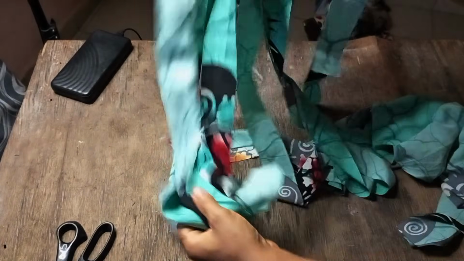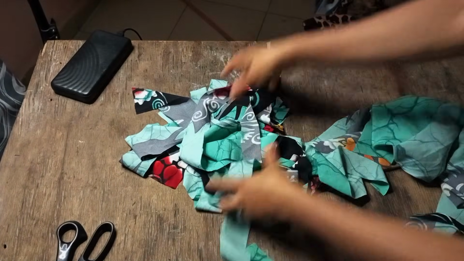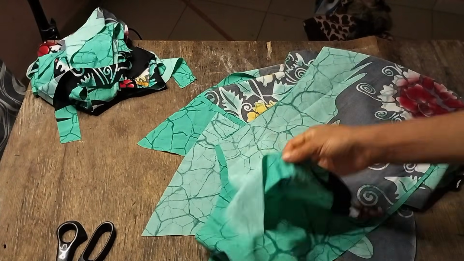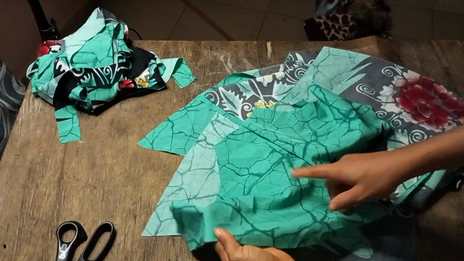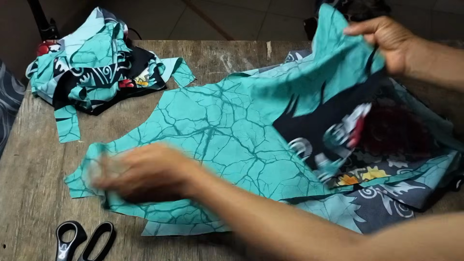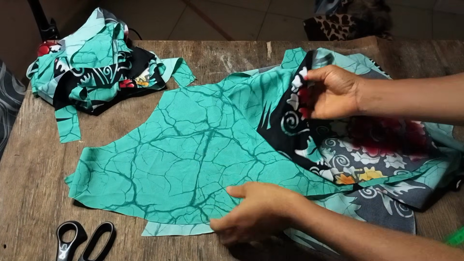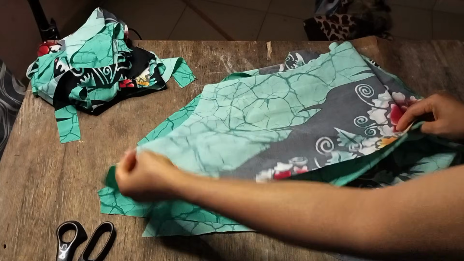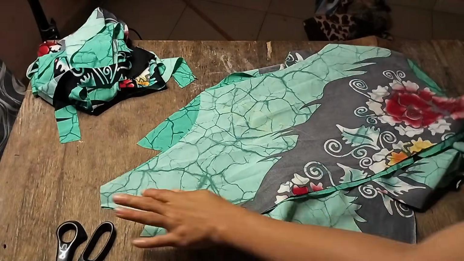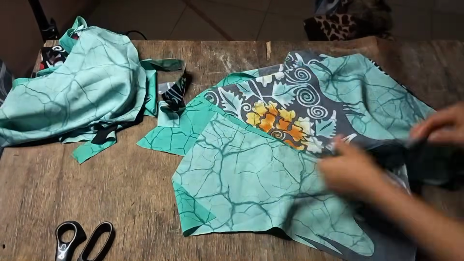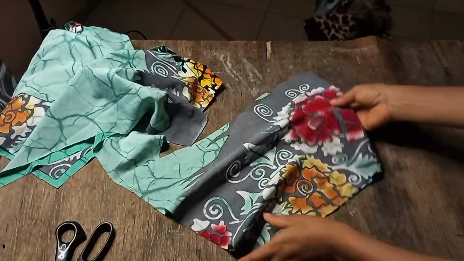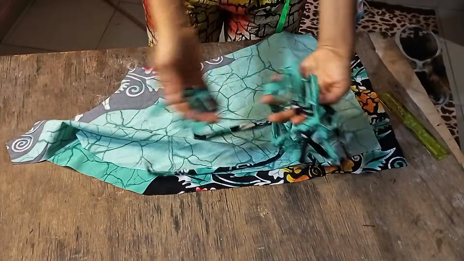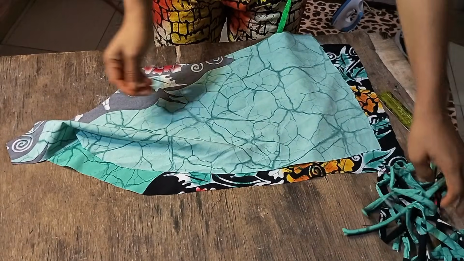So I've gone ahead to cut my strap. Depending on how many, I'm going to be putting about three. I'm going to be using 3 straps on the front, that is about 6, and then on the neckline I'm going to be using 2, and then on the back I'm going to be using 2. Depending on how long you want them to be, you can go ahead and cut it. I've also gone ahead to cut my lining. I'm using the main fabric, so I'm going to be using it to turn it down.